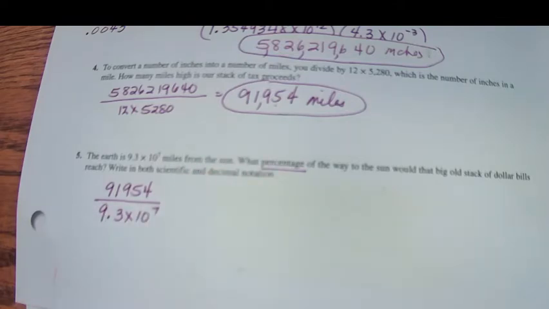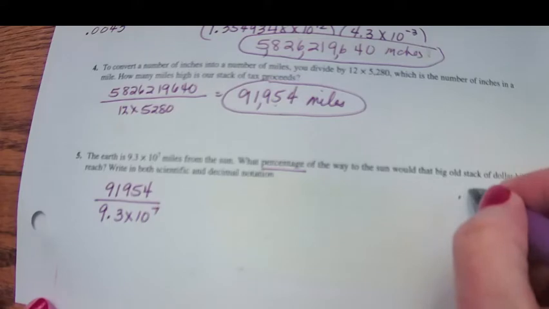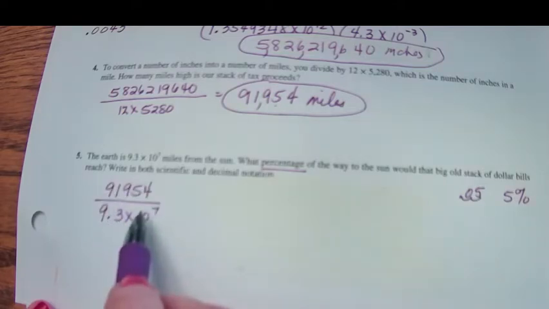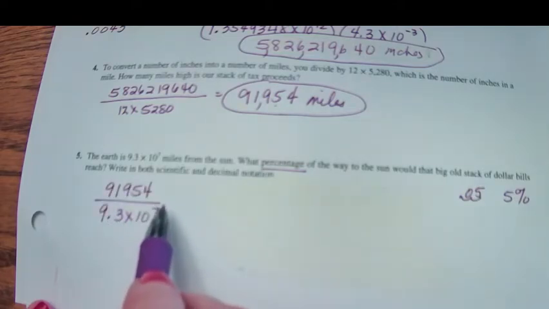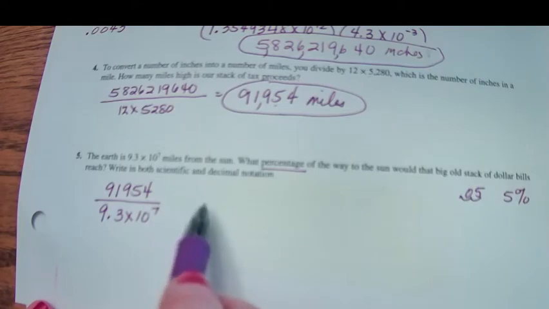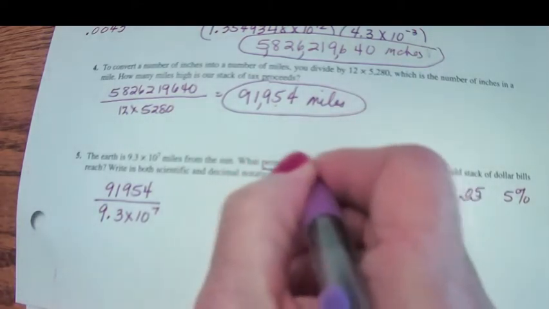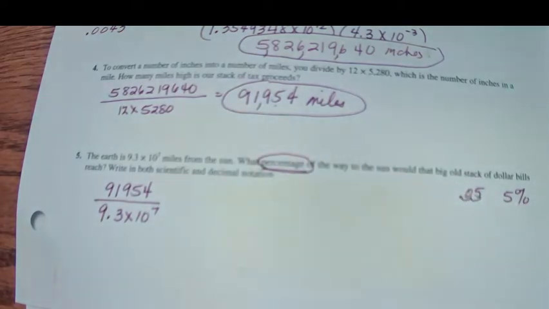So let's remember, if I have the number 0.05, the way I would write that as a percentage is you move the decimal over 2 and add the percent sign. So when I do this calculation, I'm going to get a decimal. I'm going to have to move the decimal over 2 and add the percent sign to answer my question, because they wanted to know a percentage.